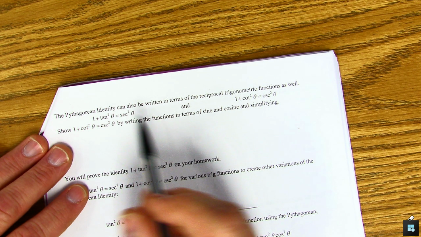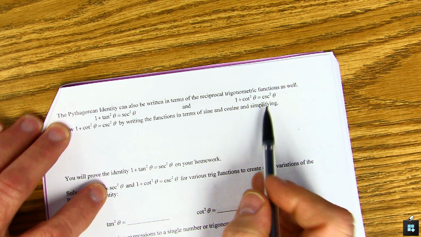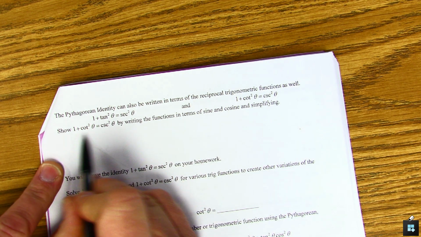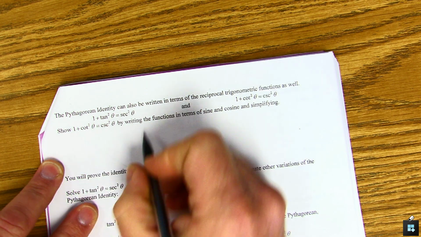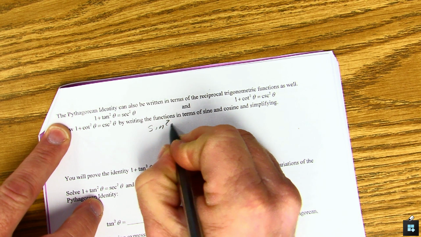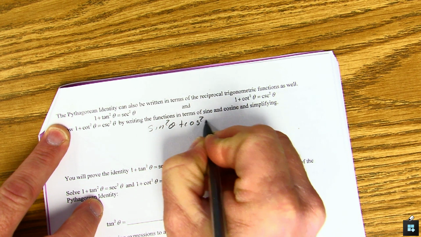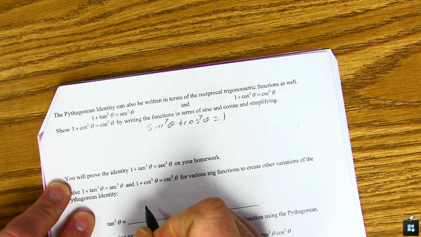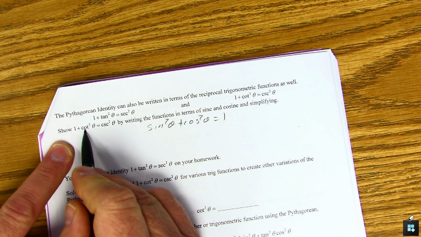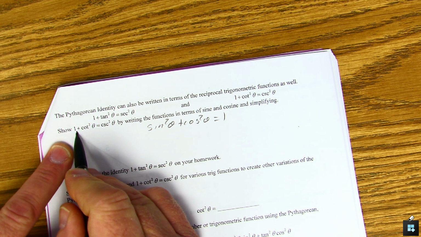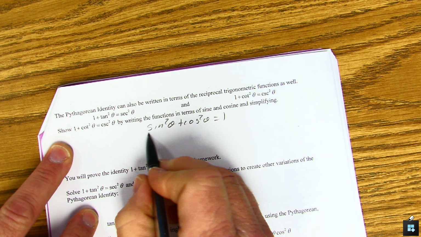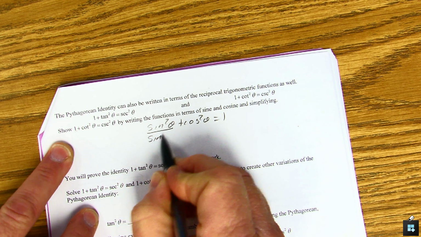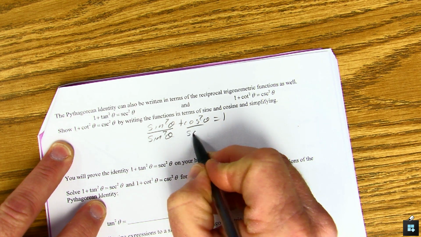You can also write it like this, and you might say, how did they get there? Let me show you really quickly how we get to this one right here, okay? So if I start out with sine squared theta plus cosine squared theta equals 1, and I know that to be true, and I want cotangent squared theta, or if I want 1 for that matter, I need to divide everything by sine squared theta.